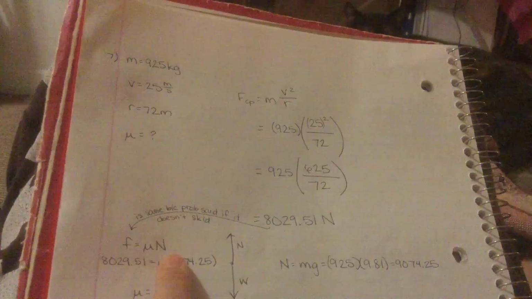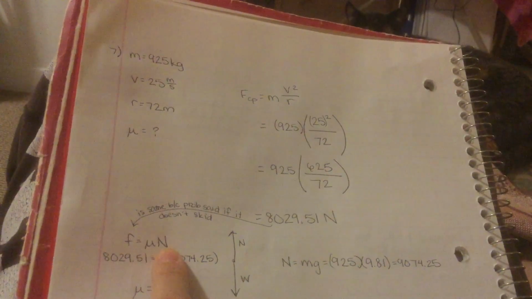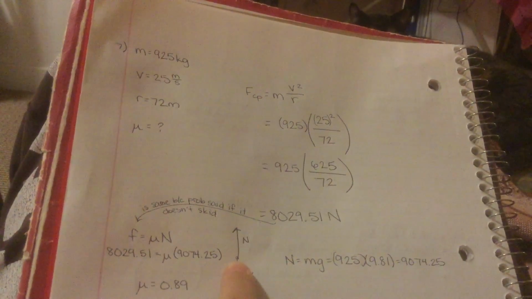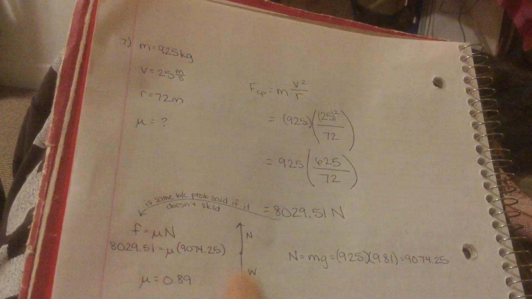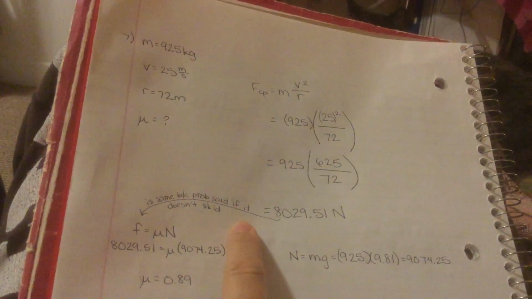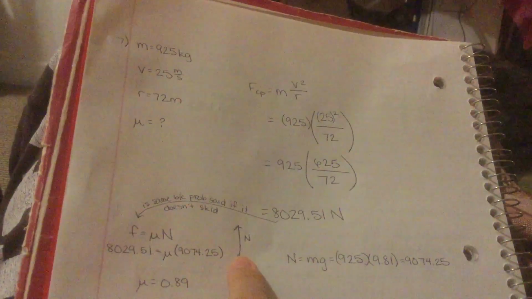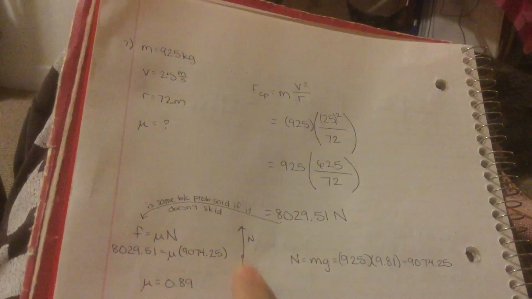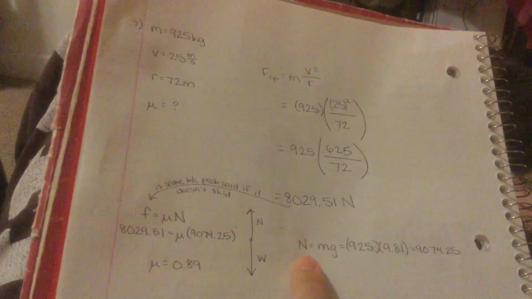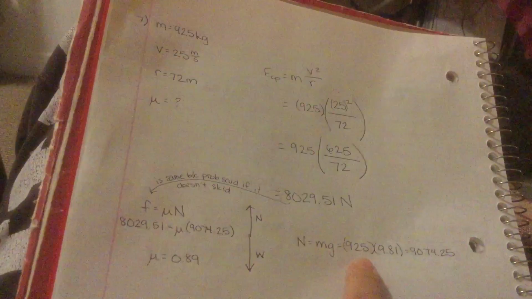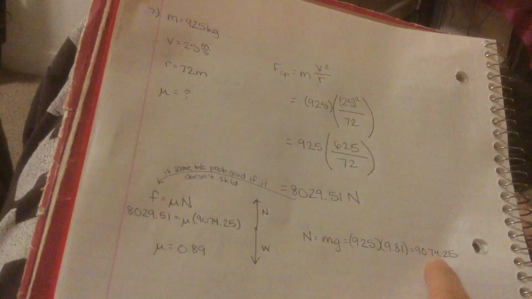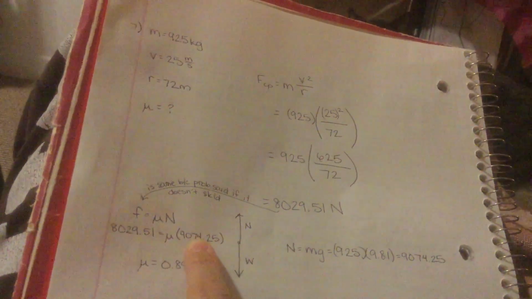Okay, and that gives you this amount. They ask us for the coefficient of friction, so that's the formula. Friction equals coefficient times normal force. We can figure out the normal force because in our free body diagram we know that weight pulls us down and the normal force is the exact opposite. That's why you feel the chair pushing up against your butt whenever you sit down. So the normal force is essentially the weight. So the weight is going to be the mass they gave us times gravity, and that's the number I got. So I plugged that in for the normal force.